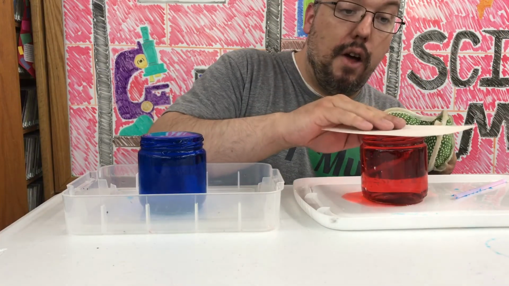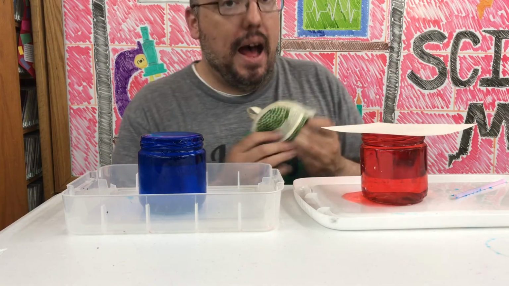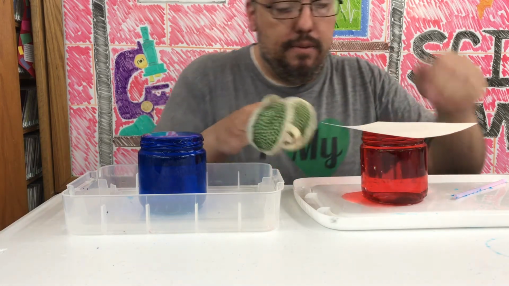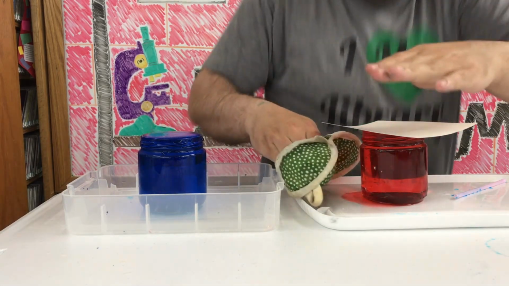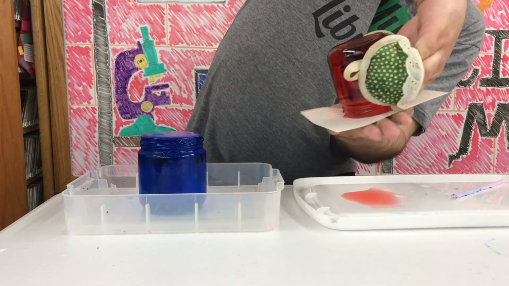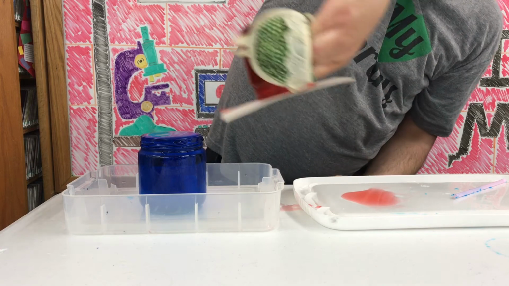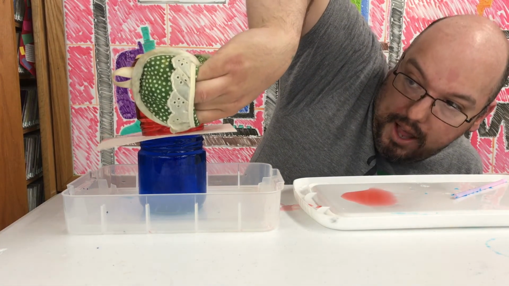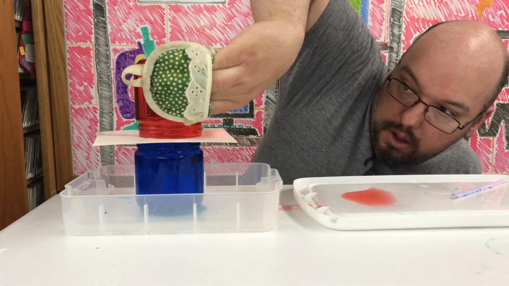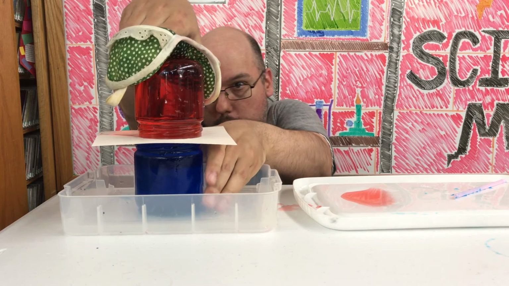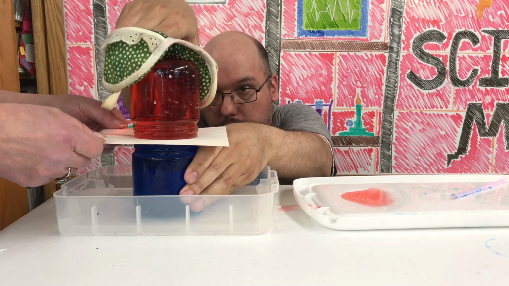If we do the other way around now and put the hot water on top, again, parent or older relative, the hot water is a little dangerous. We will see what happens when we remove the barrier.